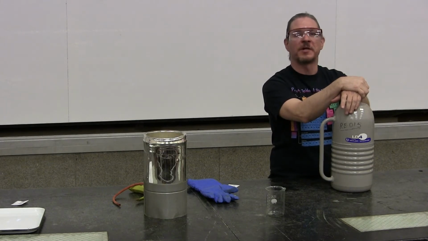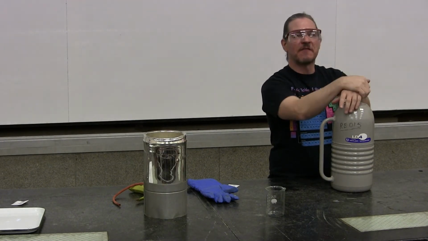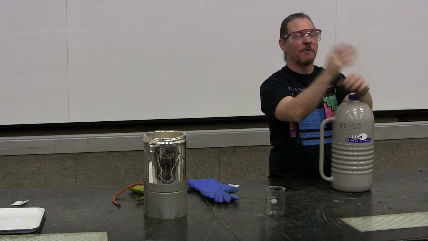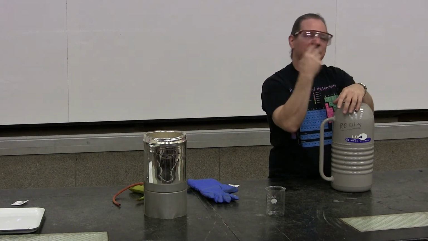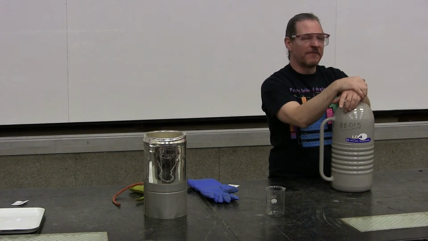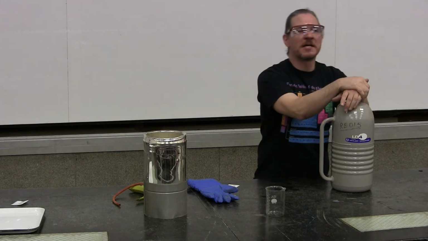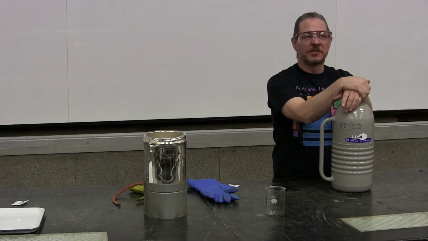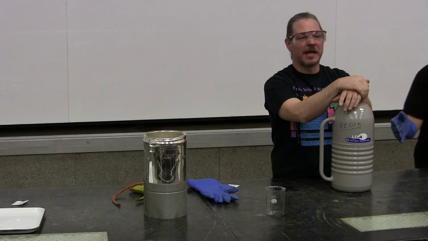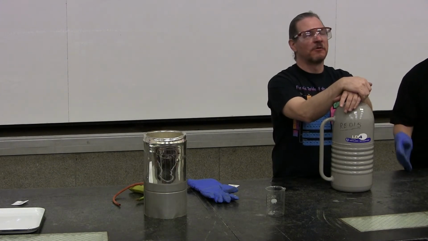And here we have liquid nitrogen. Now, roughly 78% of what you're breathing in right now, the composition of air, is nitrogen. Your body doesn't do anything with it, you just exhale it right back out. But if you cool nitrogen down to negative 196 Celsius, that's 77 Kelvin, which is about as close to absolute zero as I ever want to get, nitrogen will condense into a liquid.